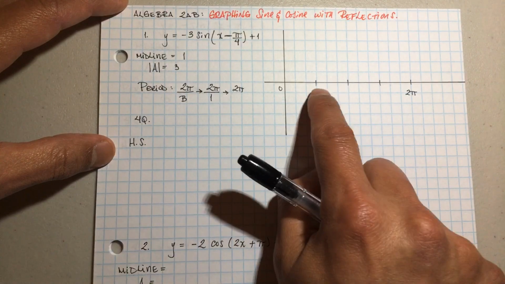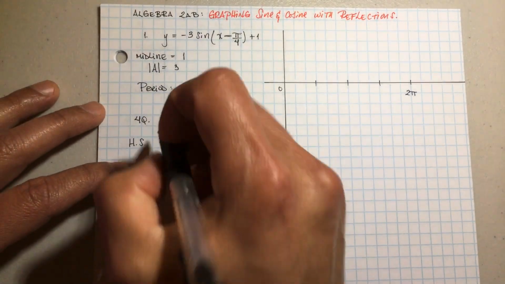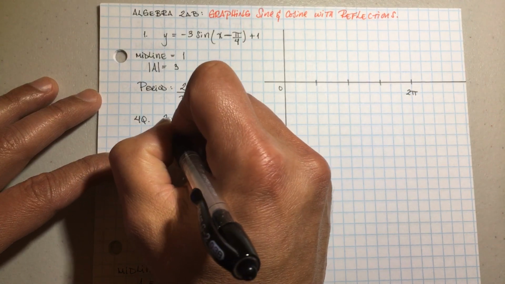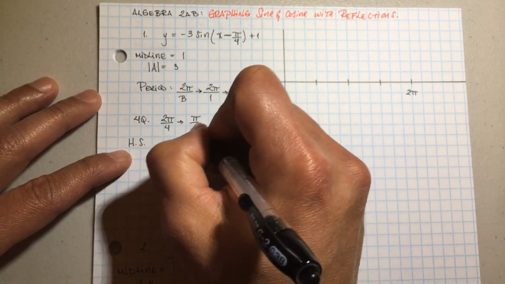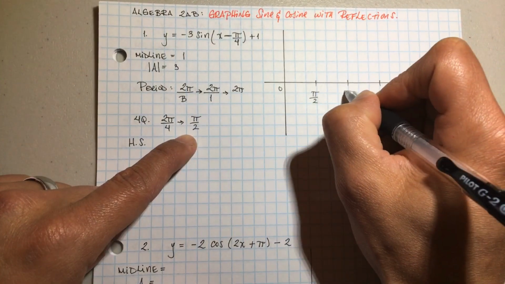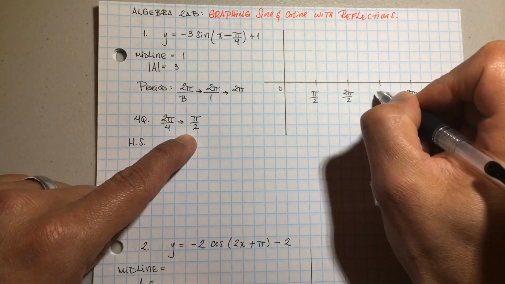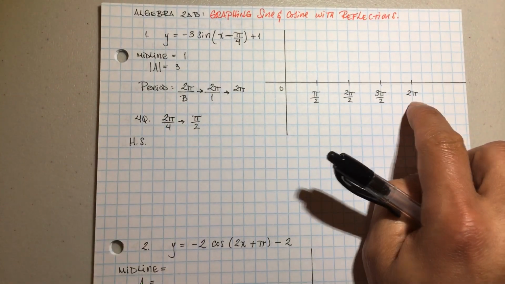All right, what about these other 3 here, my 4 sections? Well, you're going to take your period, in this case 2 pi, and divide it by 4 because there are 4 sections or 4 quadrants. That's going to give me pi over 2. So you're going to start counting off here: 1 pi over 2, and then 2 pi over 2, 3 pi over 2, and then 4 pi over 2, which is 2 pi.